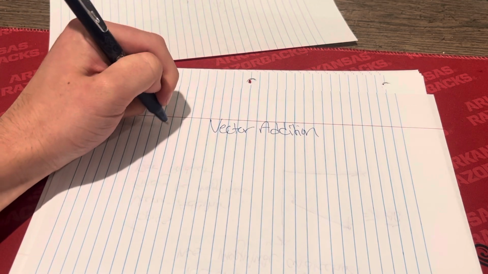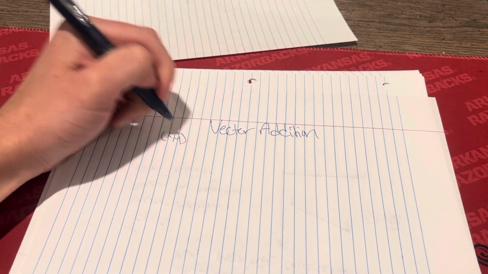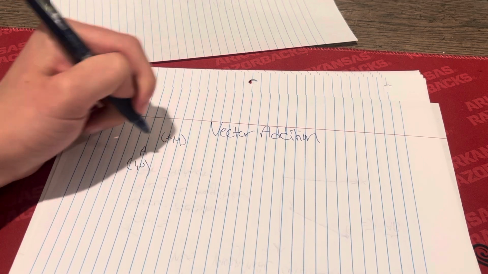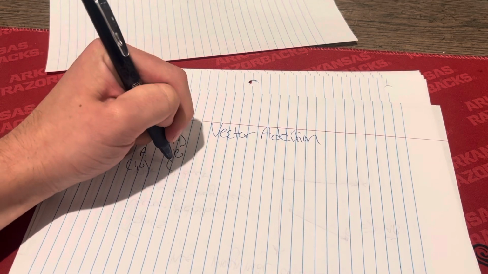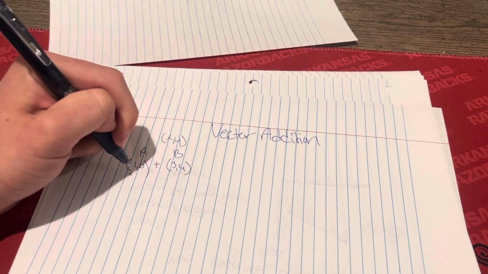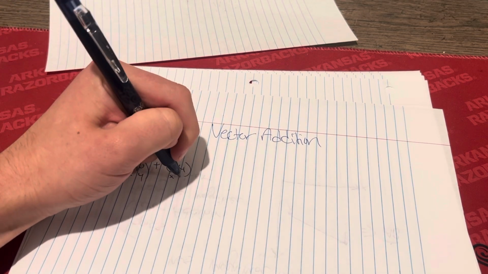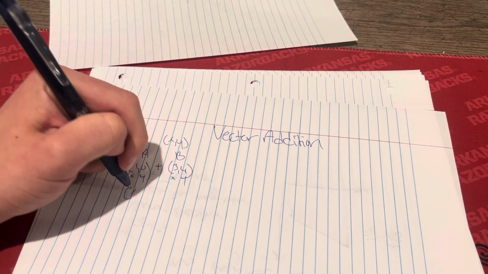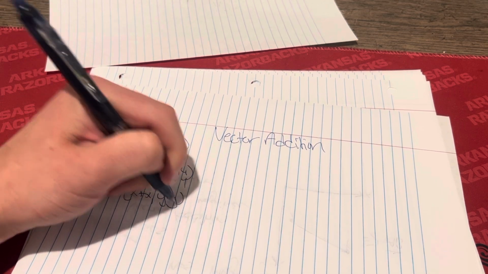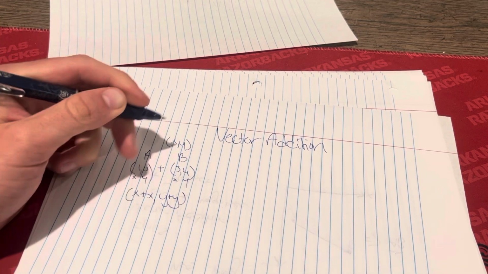So say we'll do two-dimensional first. Say I have point A, let's give this 1, 0, and I have point B, let's give this 3, 4. We want to add those. This is our X, this is our Y, this is our X, this is our Y. Working on these, you want to add your common like terms, so both my X's and then both my Y's.